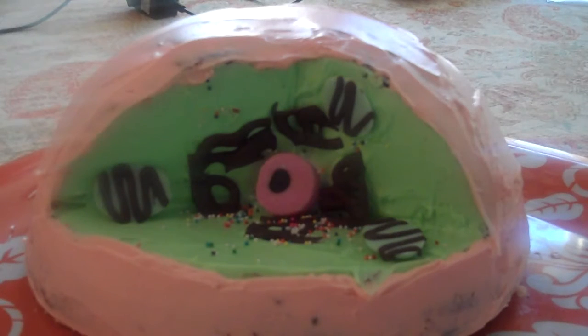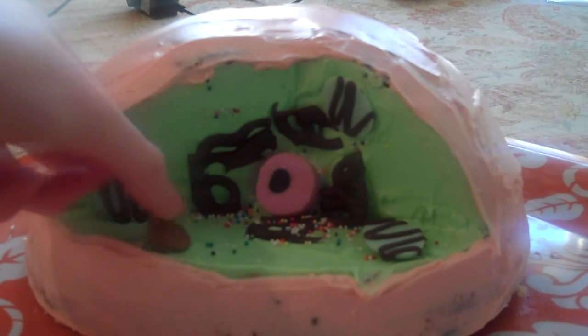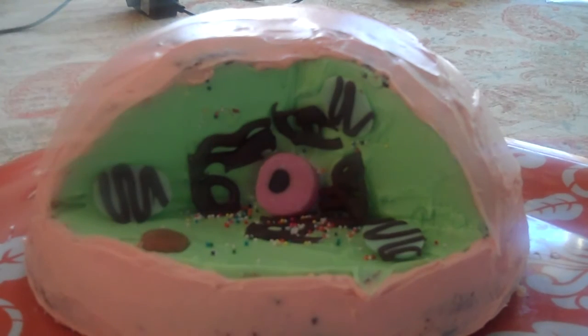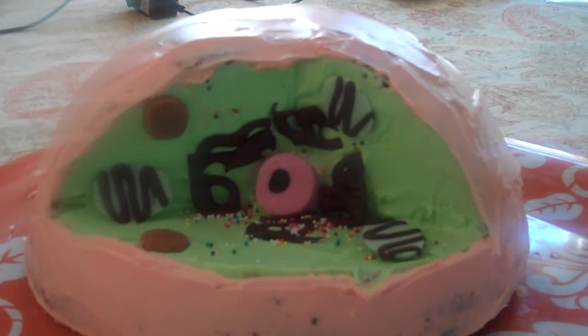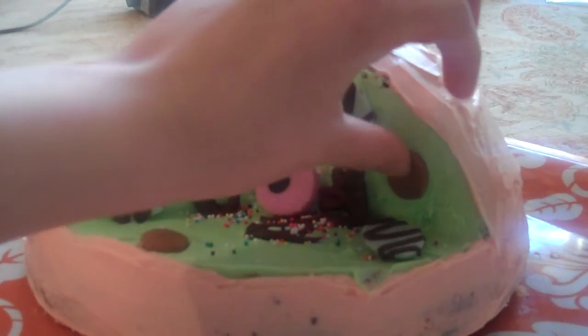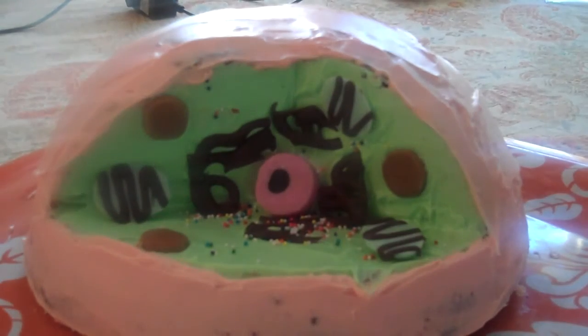Next, we'll add the lysosomes, which are found in animal cells. These organelles break down food particles and old cell parts. The Golgi bodies receive materials from the ER and send them to other parts of the cell.